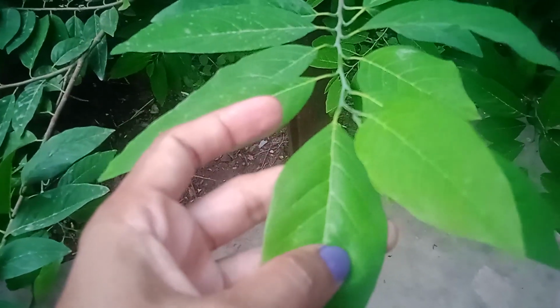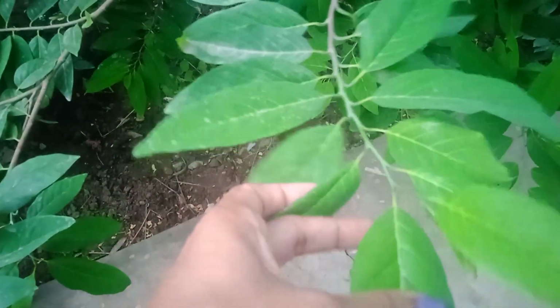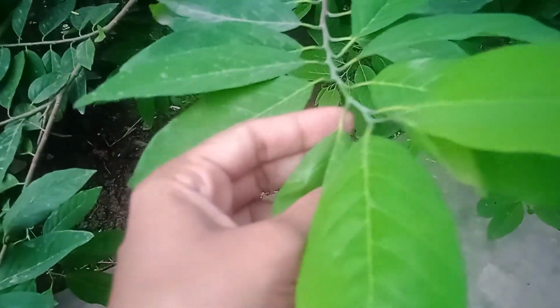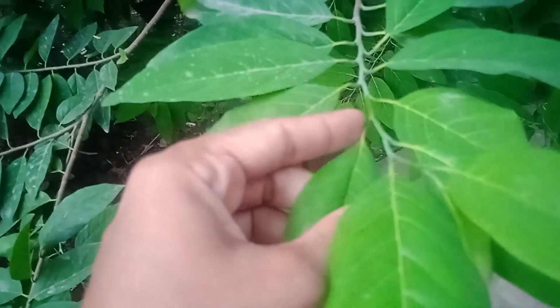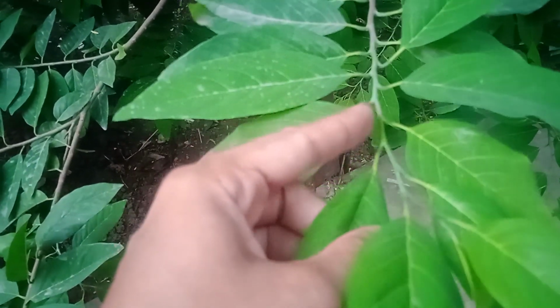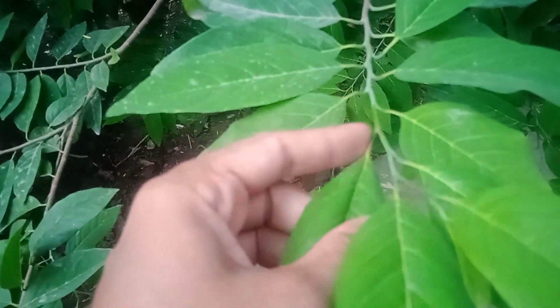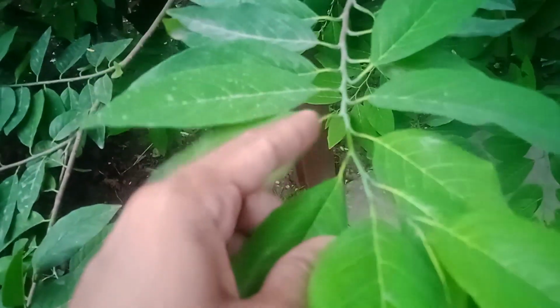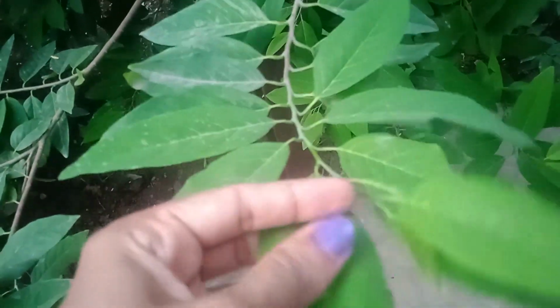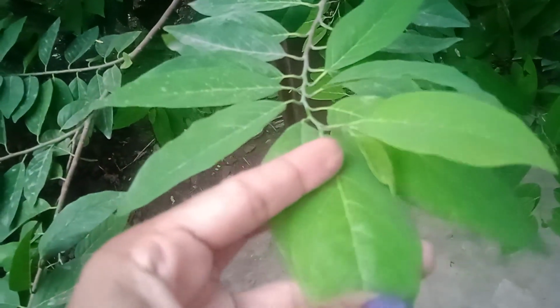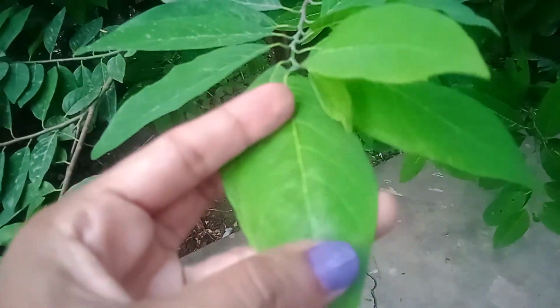Let me just tell you the parts of a leaf. Here, the point where the leaf is attached to the stem is called the petiole. And then this broad surface of the leaf is called the lamina.